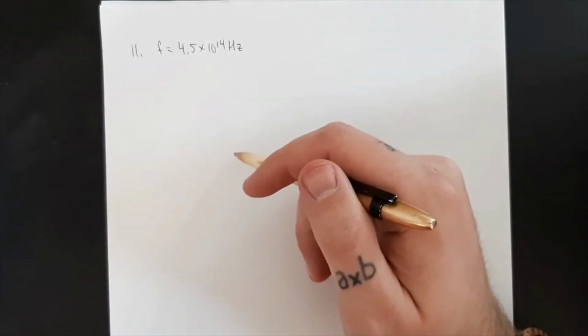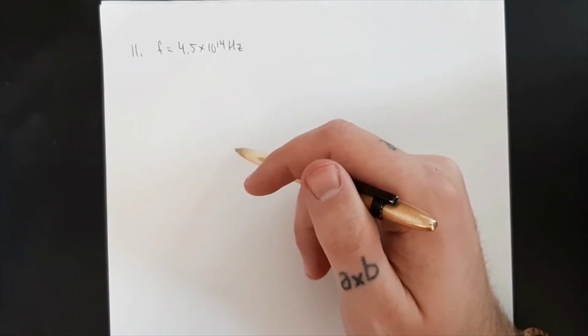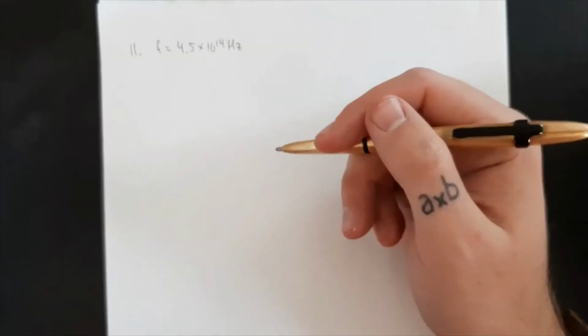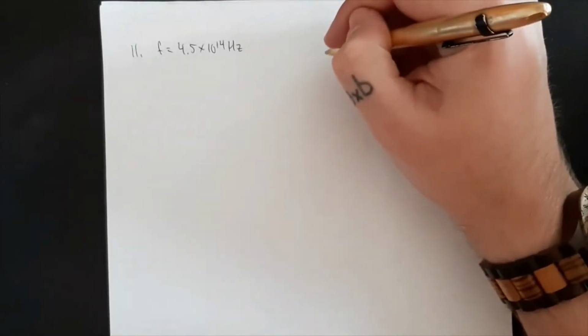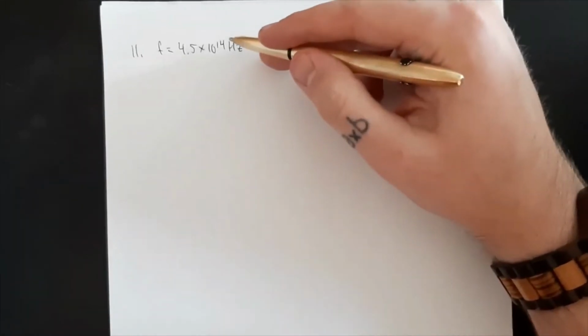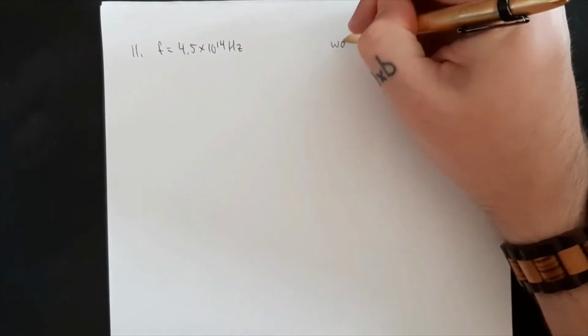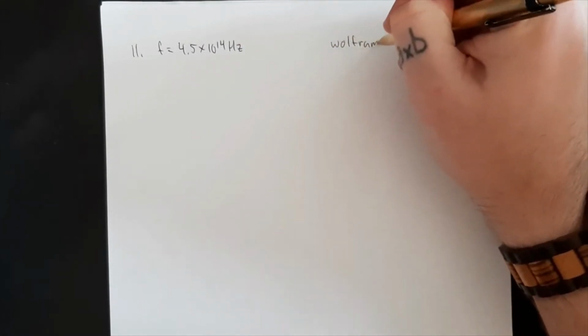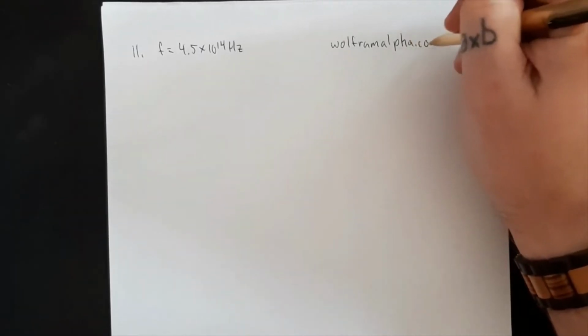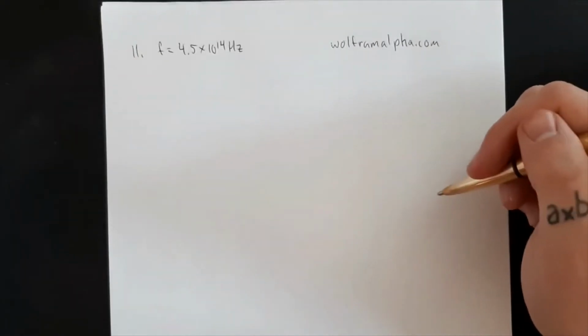Or if you can't find one of those, you can plug in any sort of equation with scientific notation into Wolfram Alpha, in case you haven't found that wonderful site before. Just go to Wolfram Alpha, and it'll be able to handle those powers of 10.